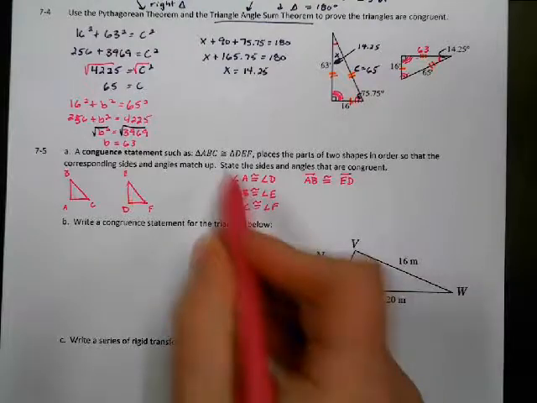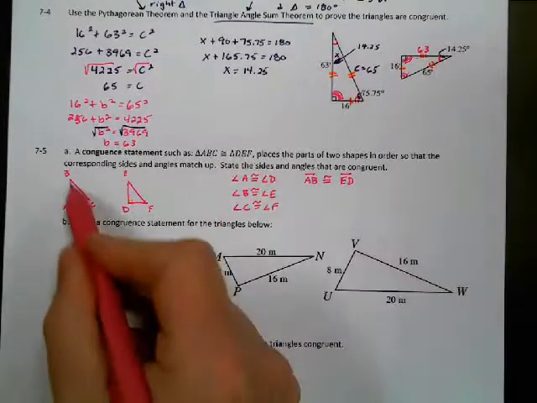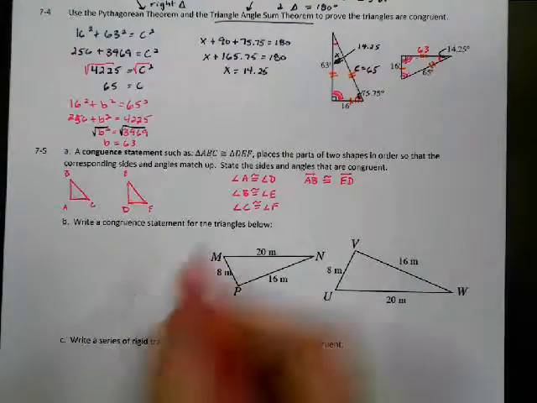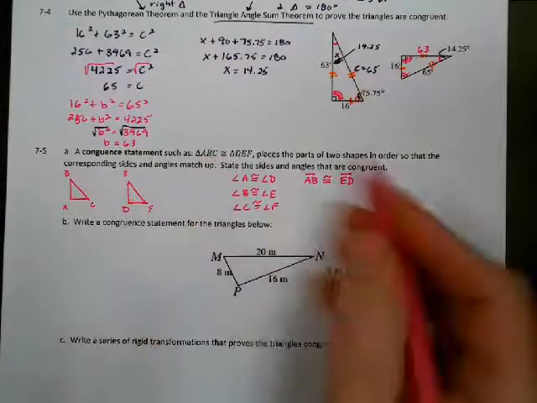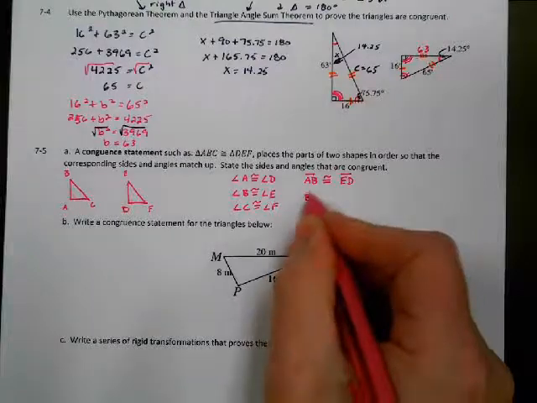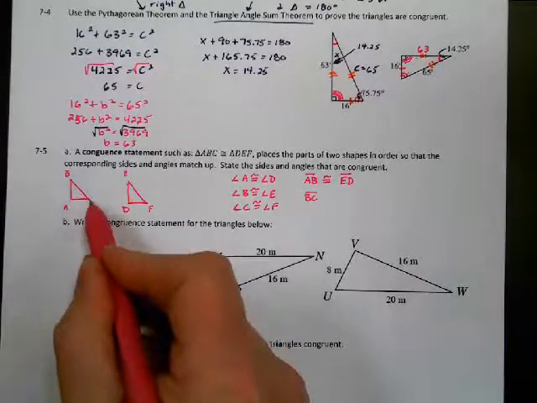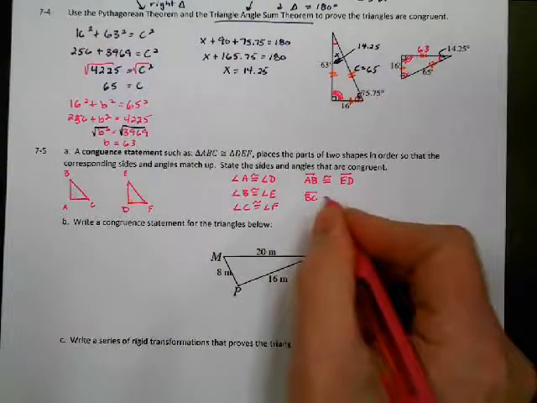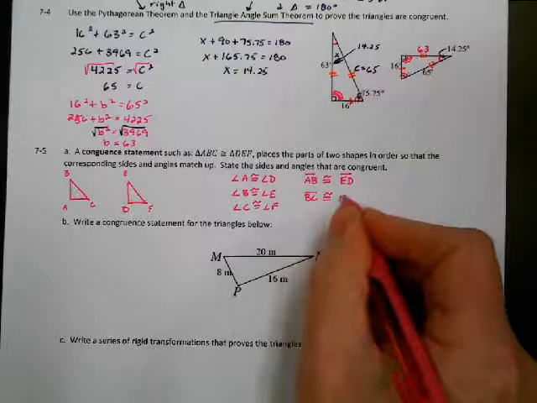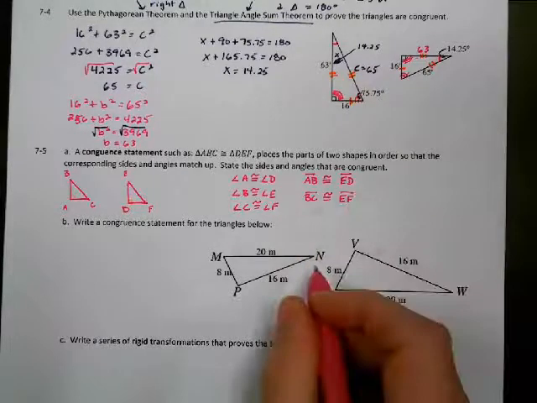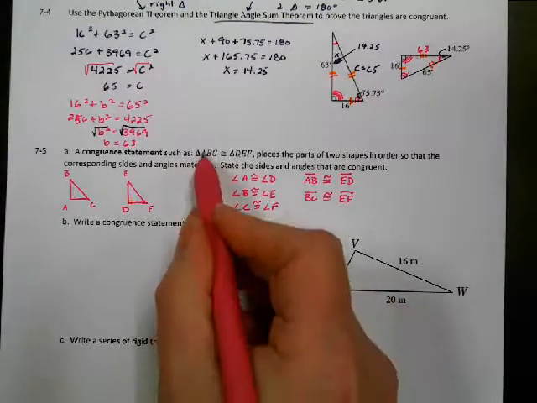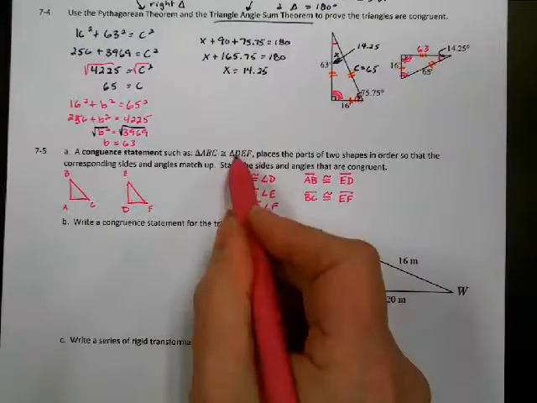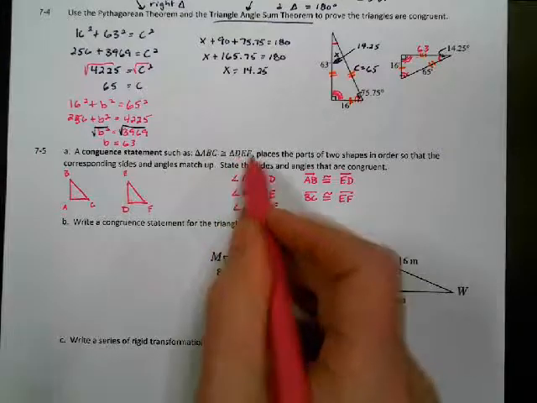Then the next two letters are BC. So this side here, BC, matches with EF, which are the next two letters here. So it's congruent to side EF. Lastly, the first and last letters are A and C. So AC is this side down here, and the last two letters are D and F, which is this side right here. So we can say that AC is congruent to DF.